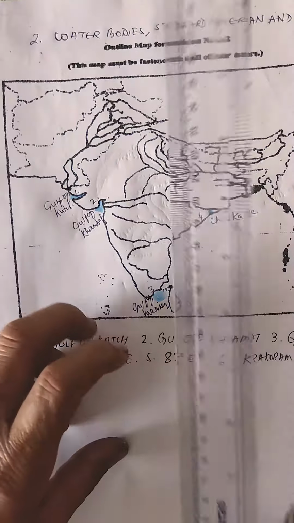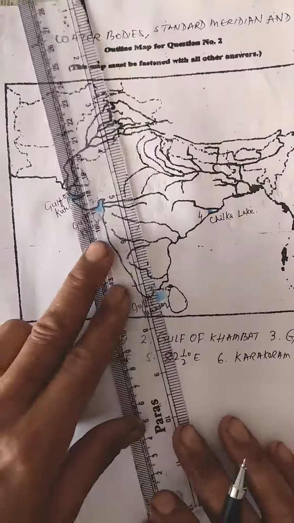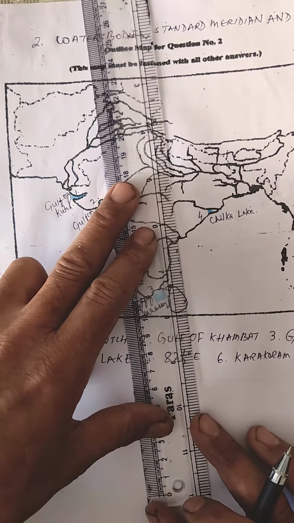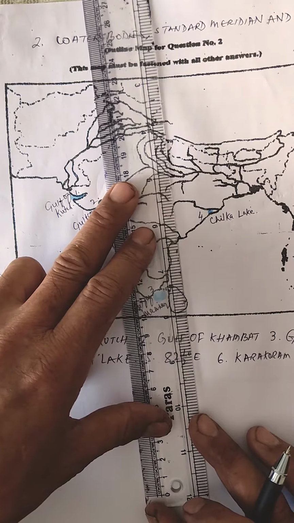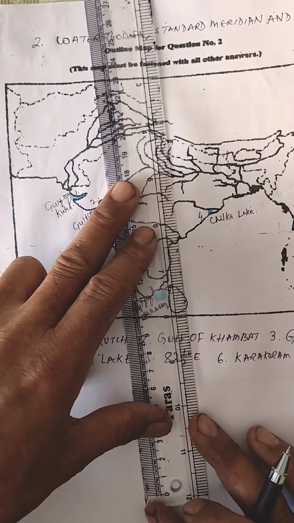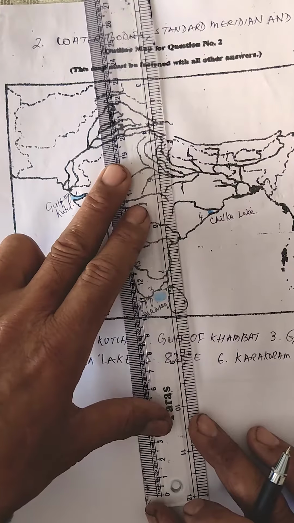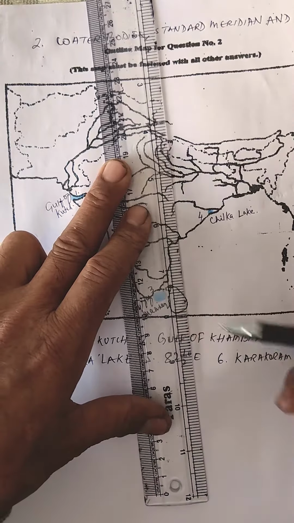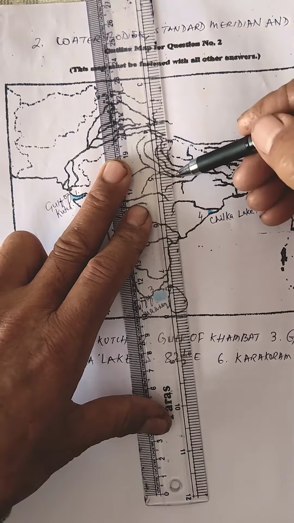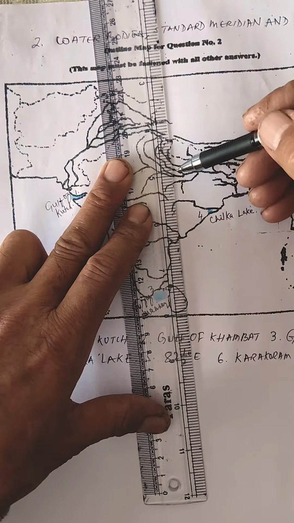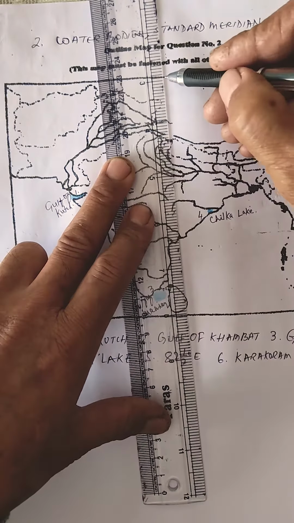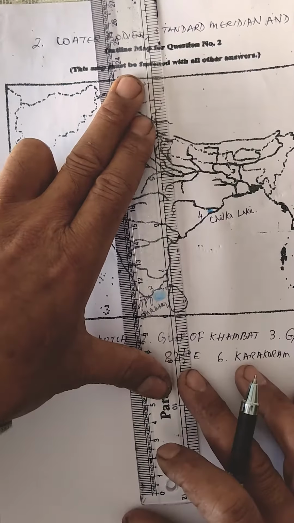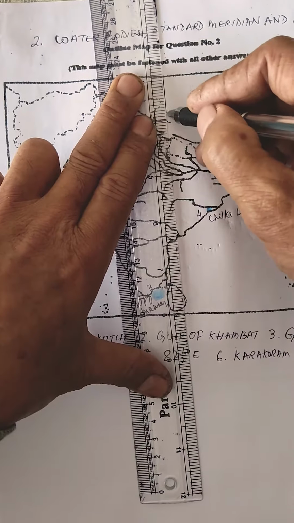Then you keep your scale like this, with maybe a slight tilt. It doesn't look straight, but a slight tilt is no problem. The eastern coast of Sri Lanka and Allahabad should be on a vertical line. You draw a line from the top, like this.